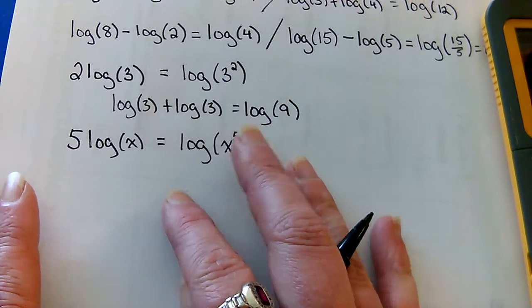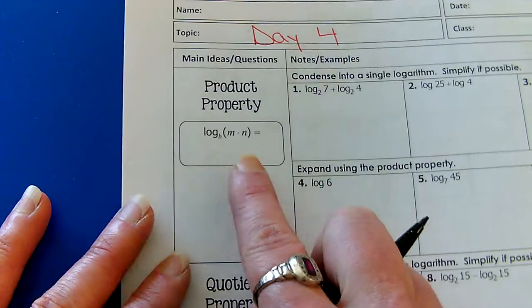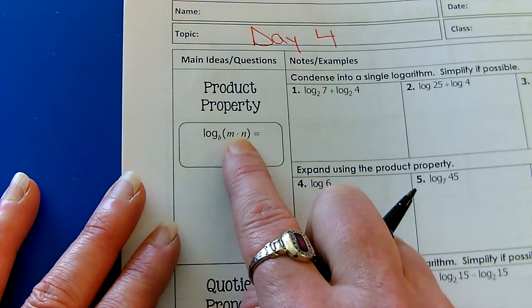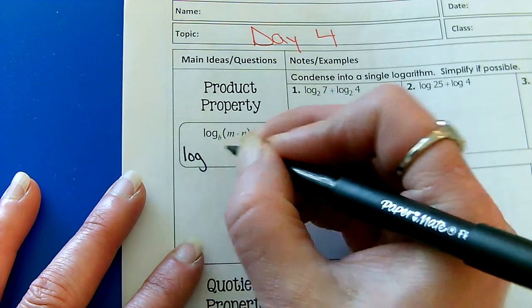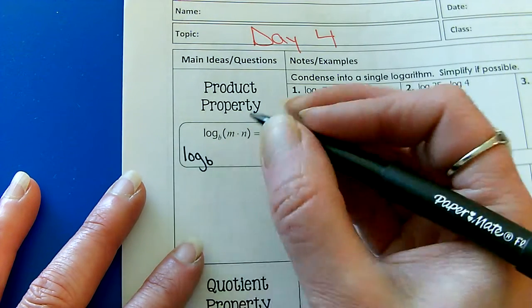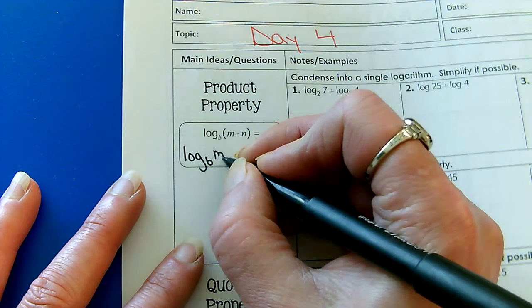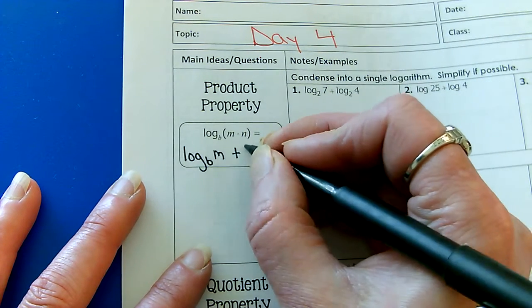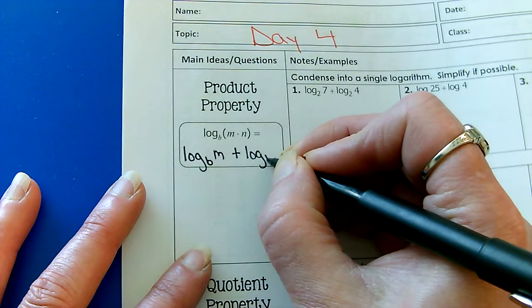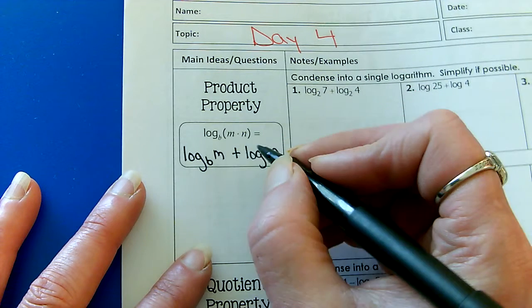These are the 3 properties of logarithms we're going to work with. So, to get that product, and this works for any base. I just used base 10 in the calculator because that's what it has. This is equivalent to having the log of m plus the log of n.